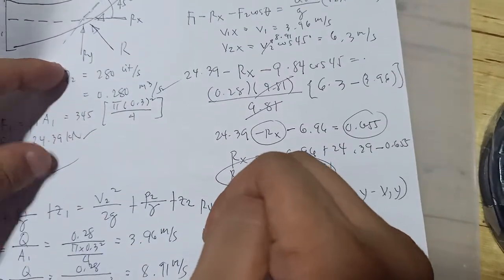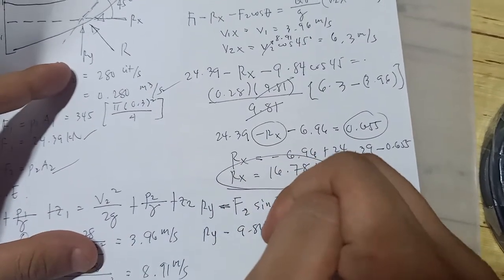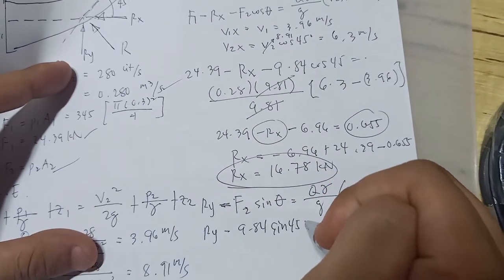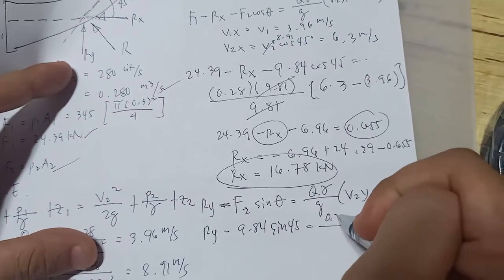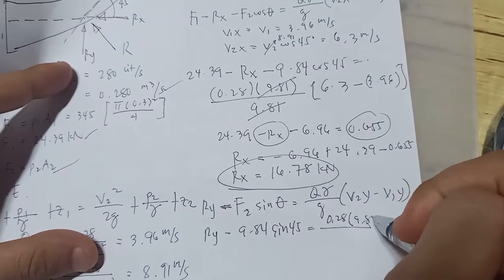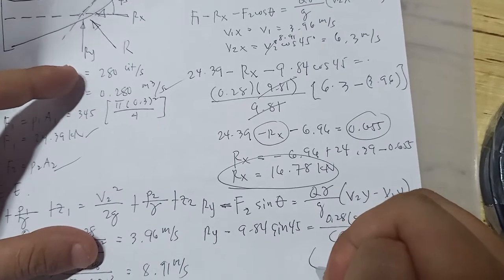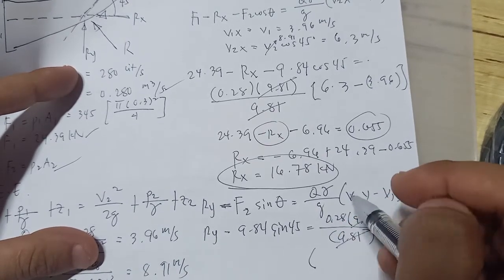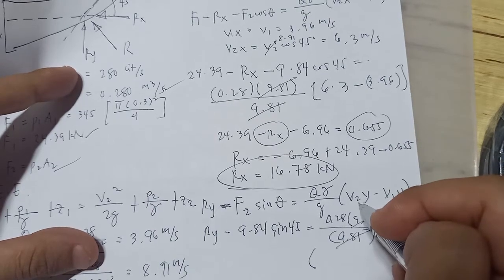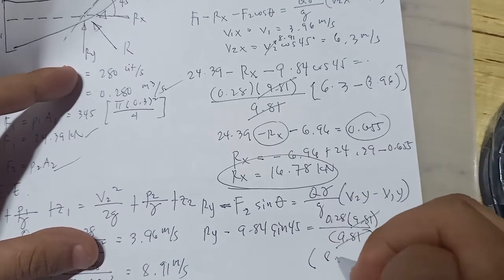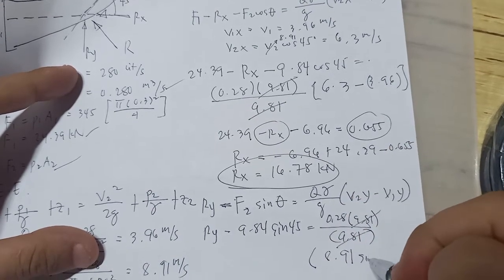So Ry minus 9.84 sine 45 equals 0.28 times 9.81 times V2y, where V2y is 8.91 sine 45.